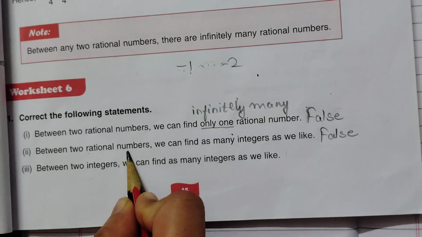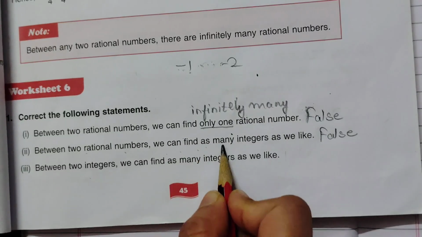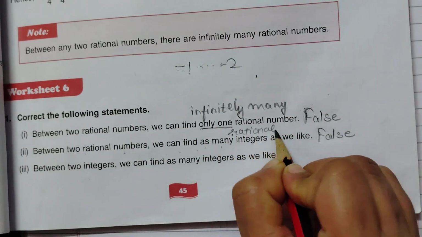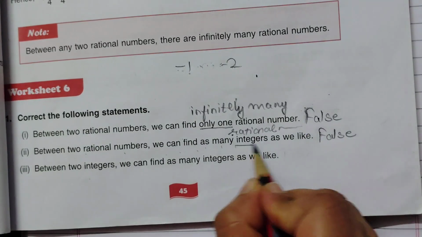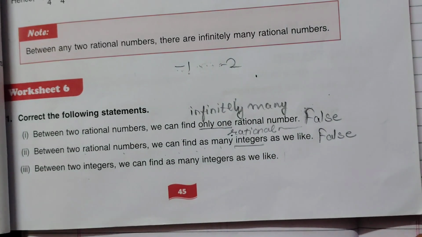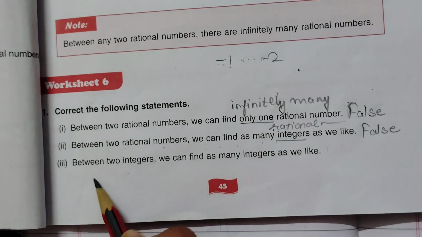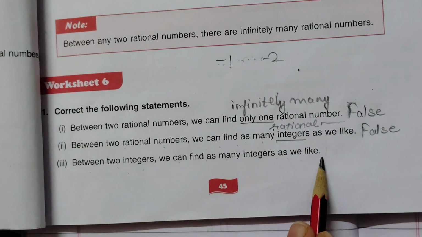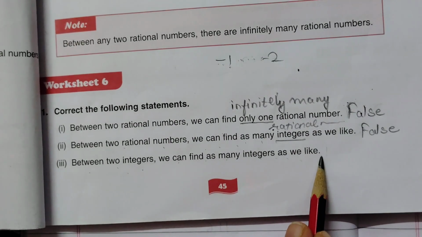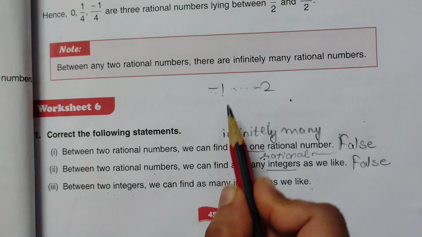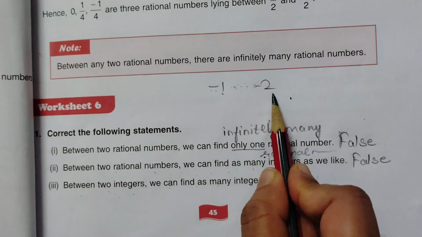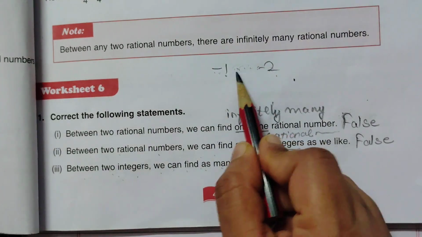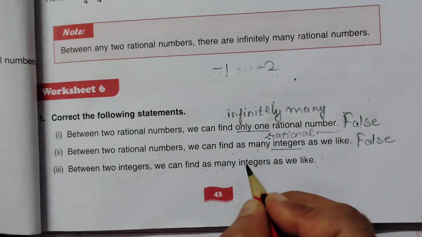So what is the answer? Between two rational numbers, we can find as many rational numbers as we like. Remove 'integers'. Okay, next, the third one. Between two integers, we can find as many integers as we like. No. Between two integers, this is one integer, this is another integer, we can find as many rational numbers as we like.